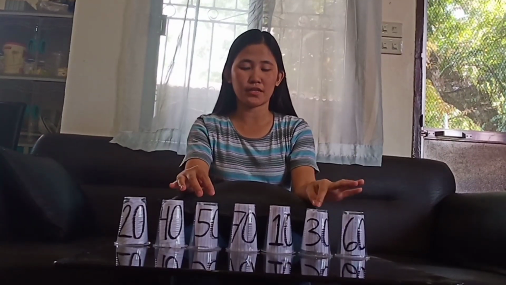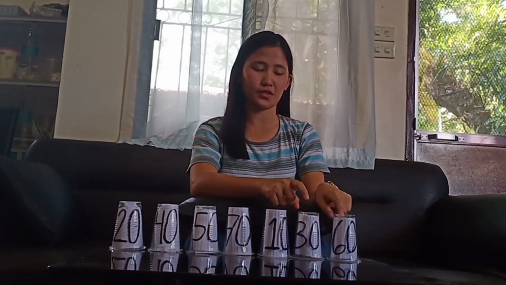Let's try some examples of bubble sort. So we have here some unsorted array, and we are going to sort it as a bubble sort would. Now we look at the first and second number.